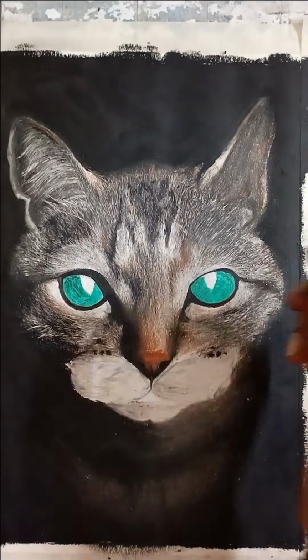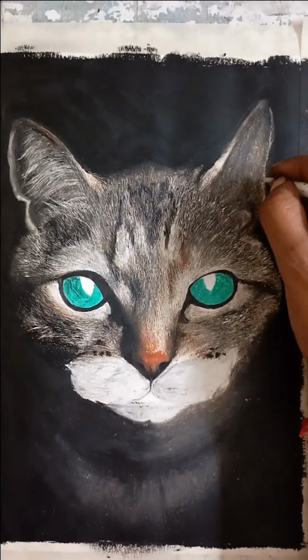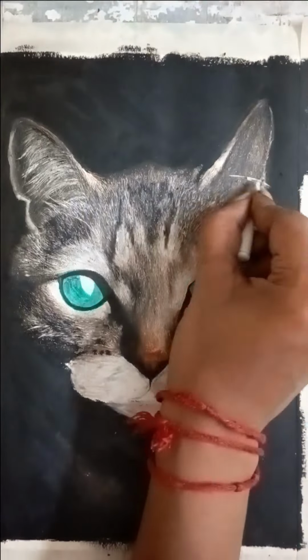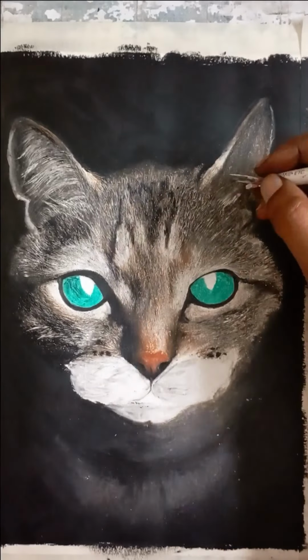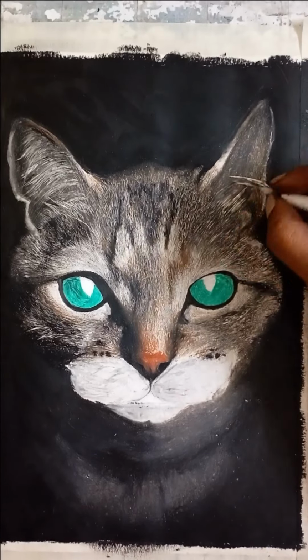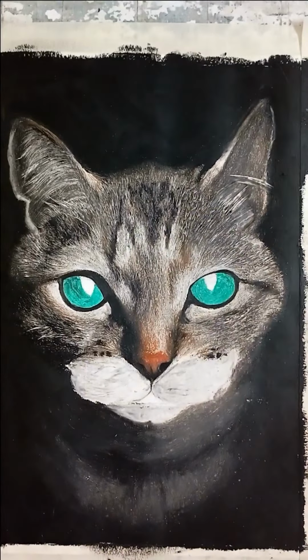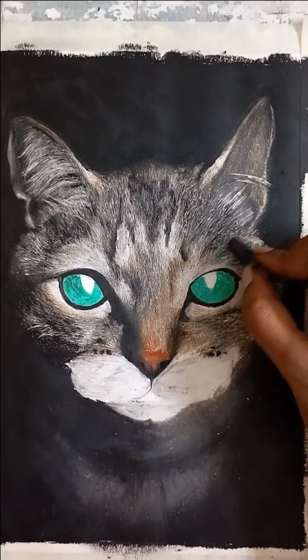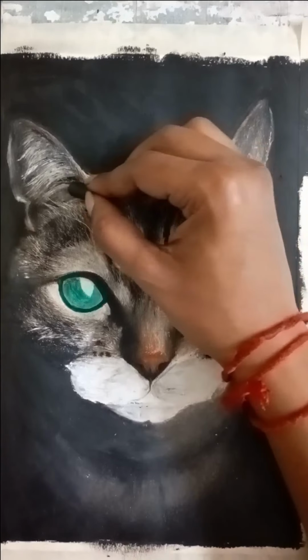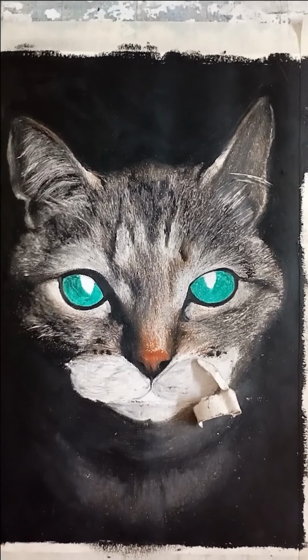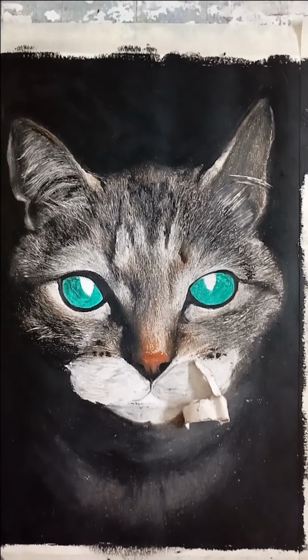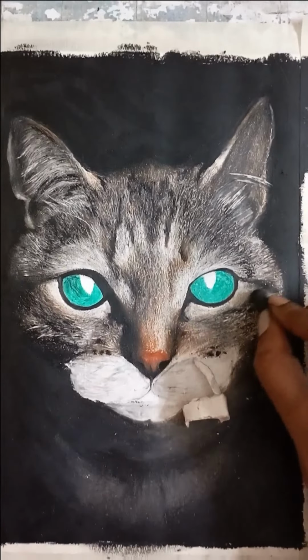There I use my white pencil. So see, here I need thick areas, thick furs, which will be quite visible, and I need the bottommost perfect white. So that's what I tried to get in the ear zones.